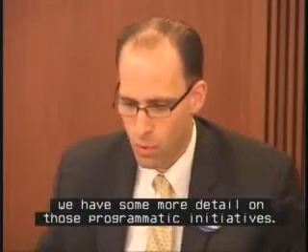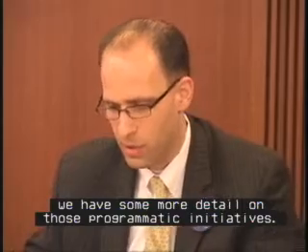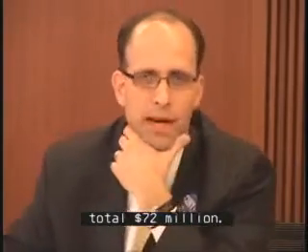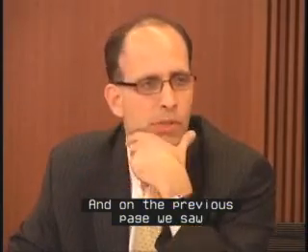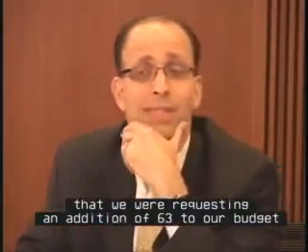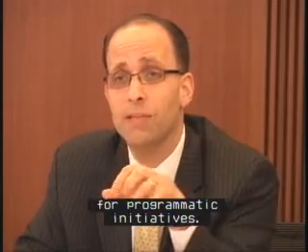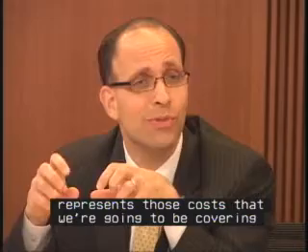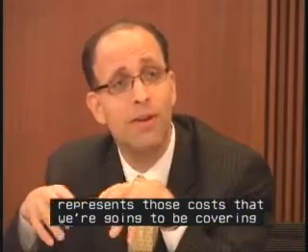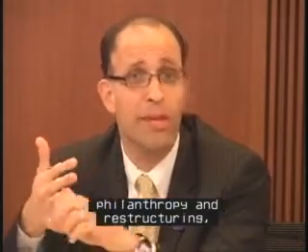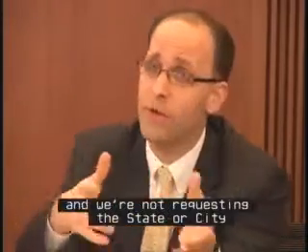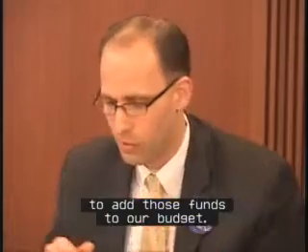On slide 6, we have some more detail on those programmatic initiatives. And you see here that the programmatic initiatives total $72 million. And on the previous page, we saw that we were requesting an addition of 63 to our budget for programmatic initiatives. And the difference of $9 million represents those costs that we're going to be covering through our self-financing components, philanthropy, and restructuring. Because we're going to generate that internally at the university, so we're not requesting the state or city to add those funds to our budget.